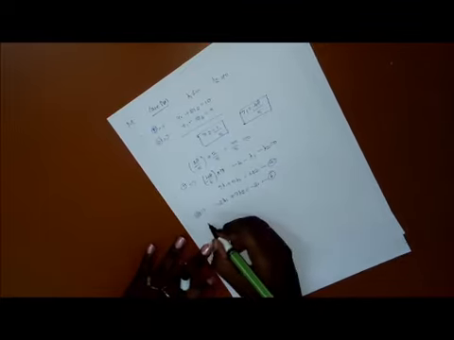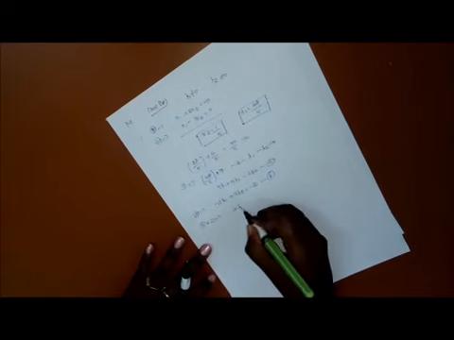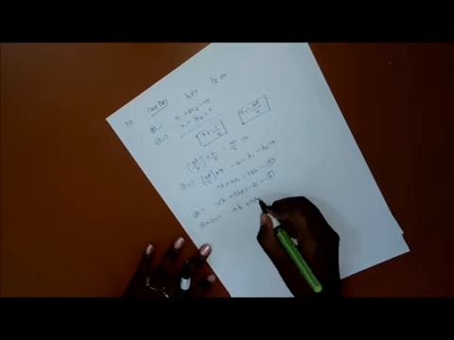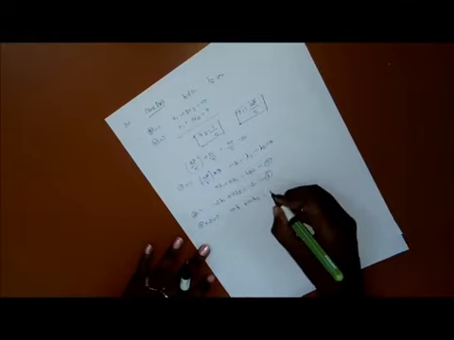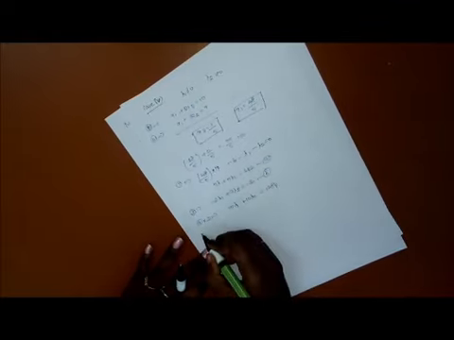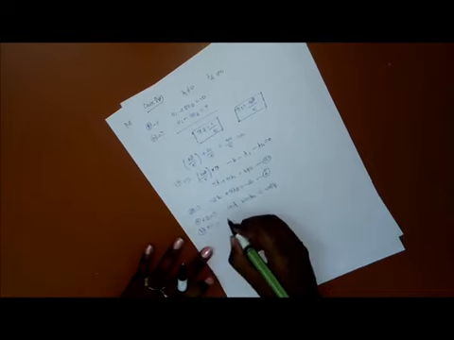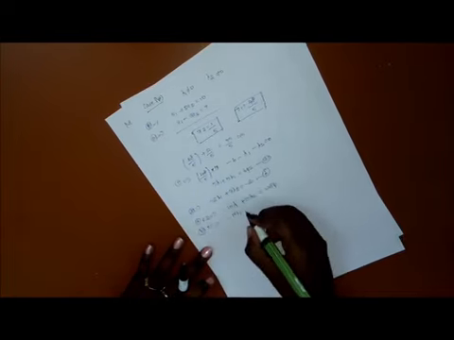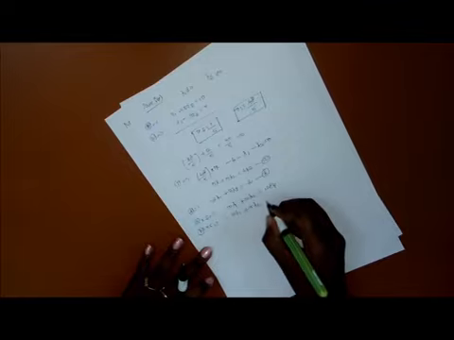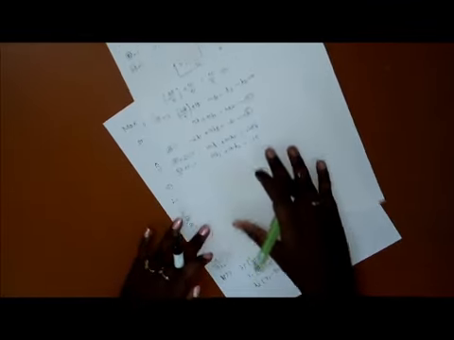On solving A and B, I multiply A with 2. So I get 10 lambda 1 plus 10 lambda 2 is equal to 1284. I multiply B with 5. So I get minus 10 lambda 1 plus 15 lambda 2, which is equal to minus 10.